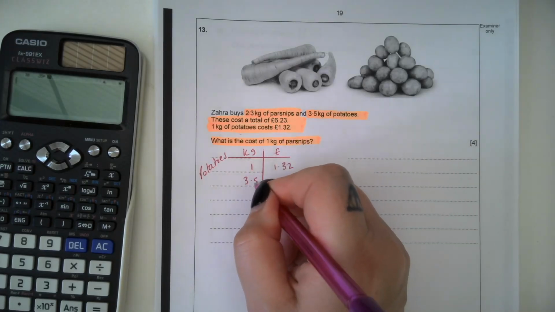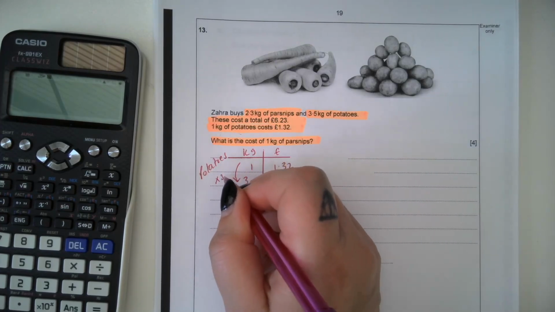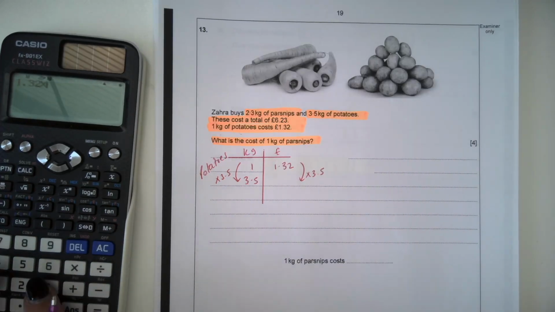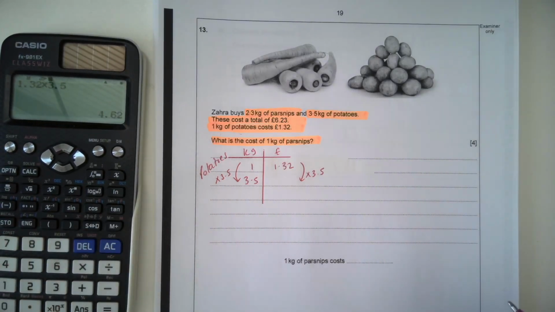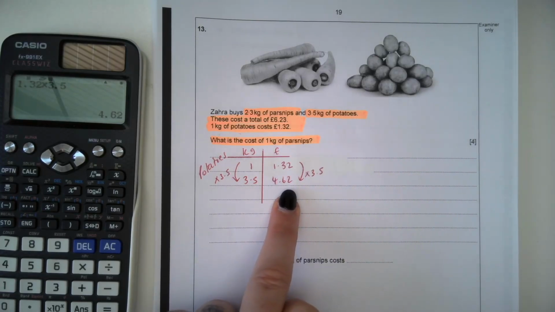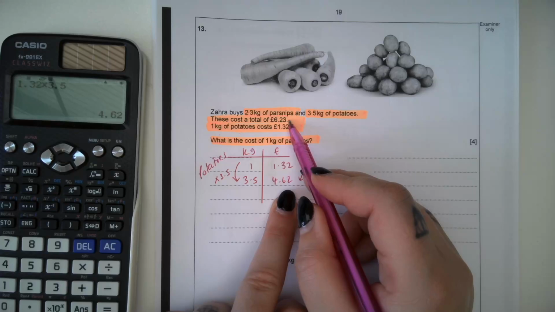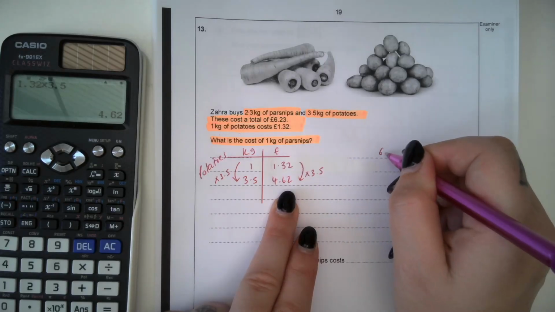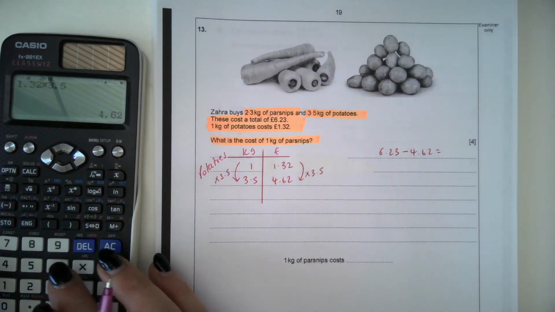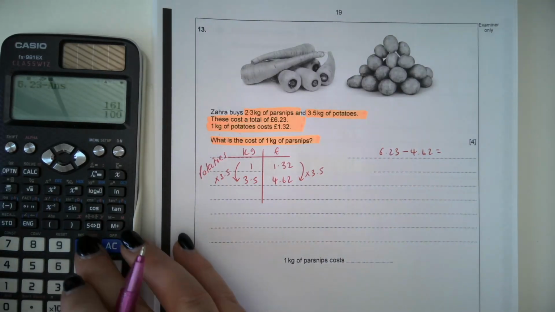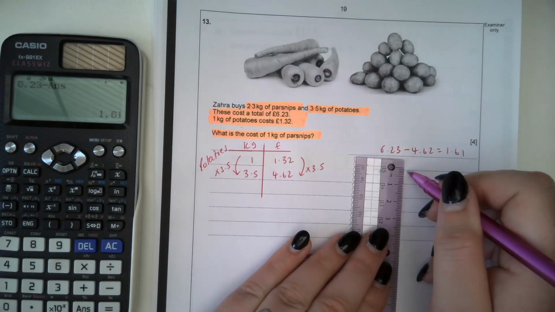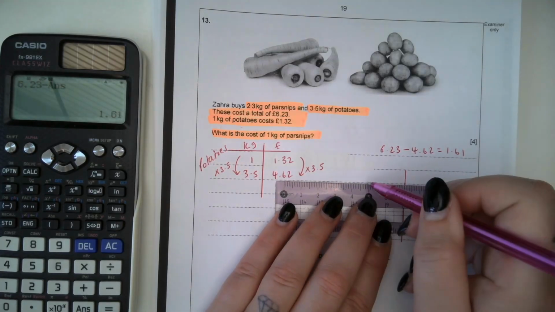Zara buys 3.5 kilograms, so we're scaling up. So we're going to multiply by 3.5. So £1.32 multiplied by 3.5 is £4.62. So that's her total cost for potatoes. So I'm going to take that away from the total cost of potatoes and parsnips. So £6.23 subtract £4.62 is £1.61.